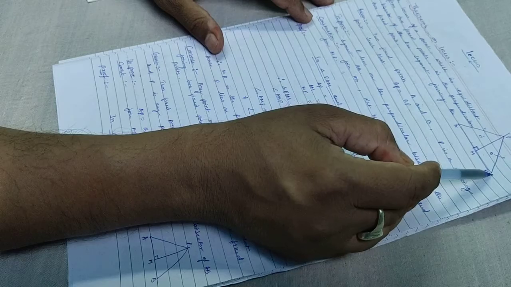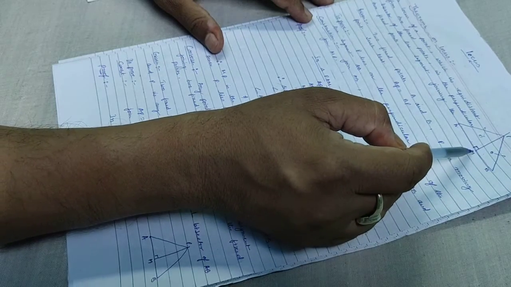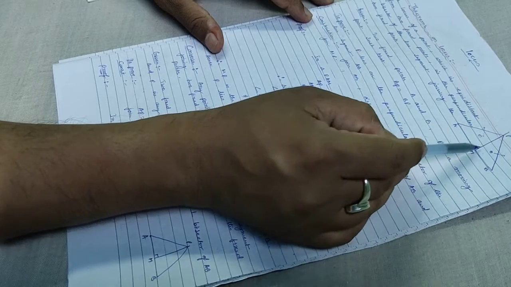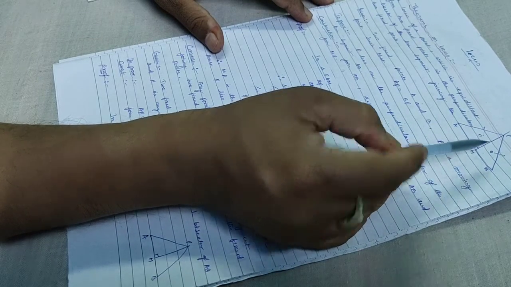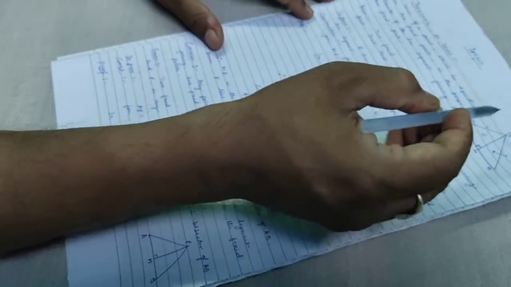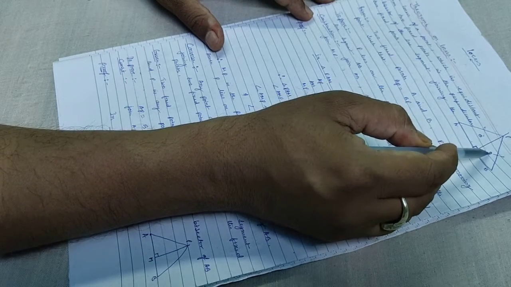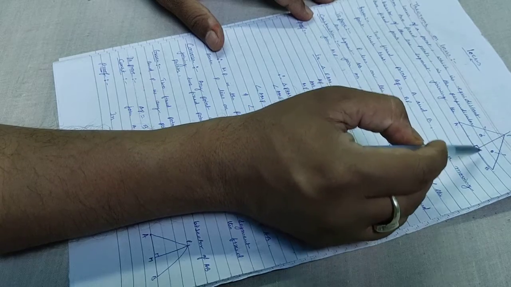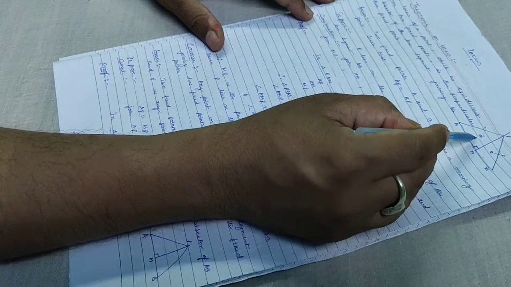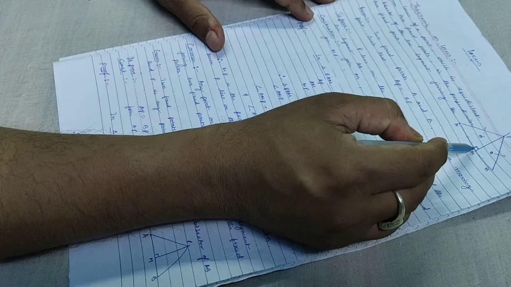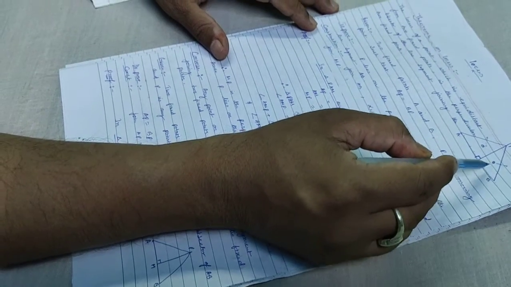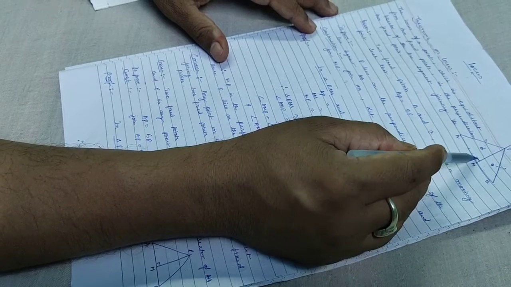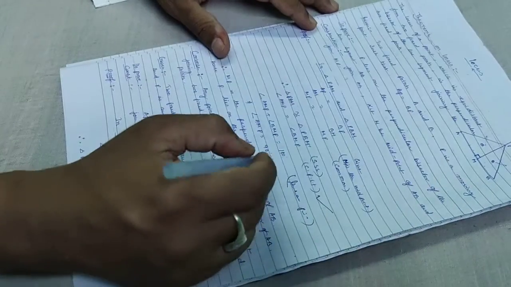Means what? A and B are the two fixed points, and say PM is the perpendicular bisector of AB. P lies on this perpendicular bisector. We have to prove this one. At first we will prove this triangle and this triangle as congruent. How? This is equal to this. This is common. This is equal to this. This is the given condition. Therefore the triangles are congruent. What will we say? That this angle and this angle are equal by congruency. Now this plus this equals 180 and angle AMP equals 90.